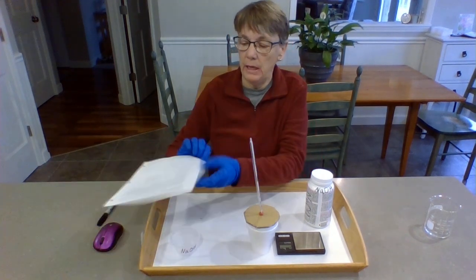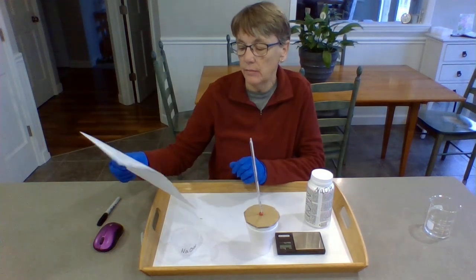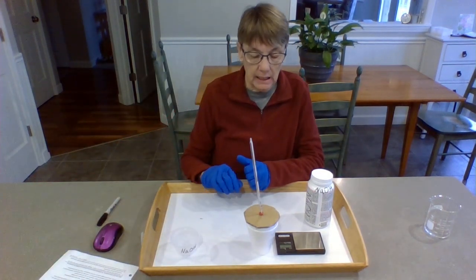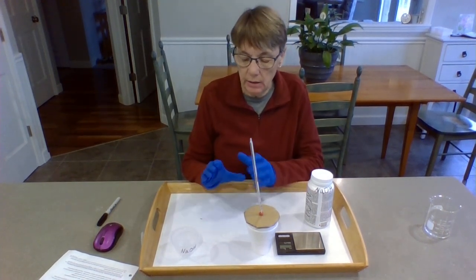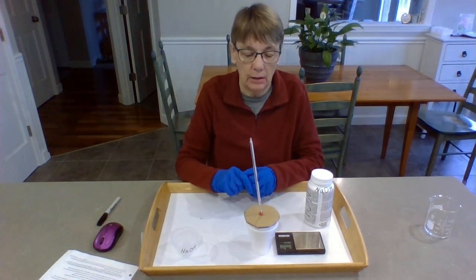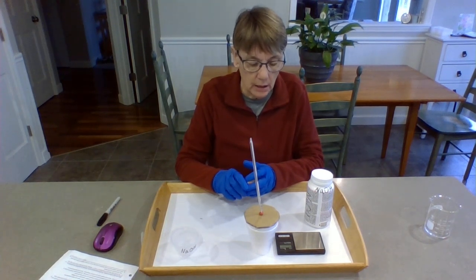So that would be step 11 on your worksheet. So that's it. That's how to perform that experiment. Now, with all the data that you have, you should be able to determine how much heat that actual reaction produced.